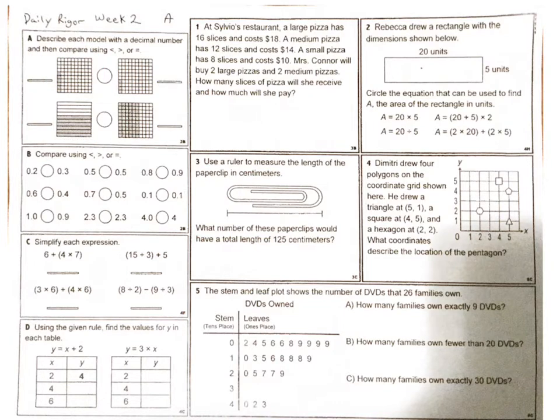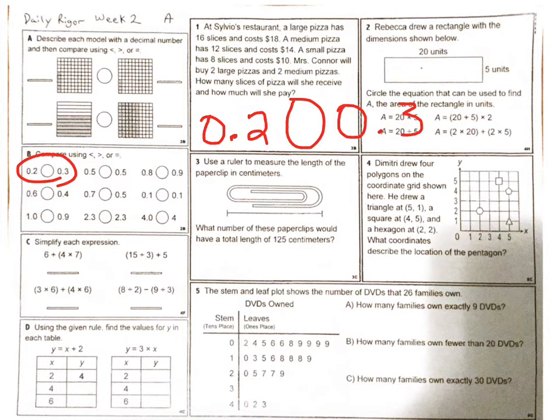B, compare using less than, greater than, or equal to. On this one, I'm going to take this problem and write it right here. 0.2 and 0.3. Okay, guys, pay attention to what you're doing. If you have scratch paper, do it on scratch paper. If not, do it on here. Decimal, decimal. 2, 3. Which is bigger, the 2 or the 3? The 3 is bigger, so it would look like this. Okay, so this would be your answer, less than.